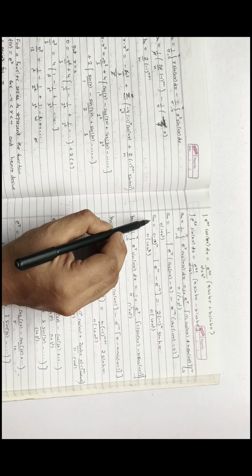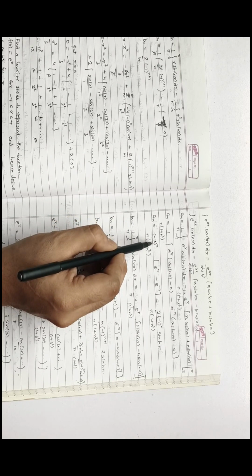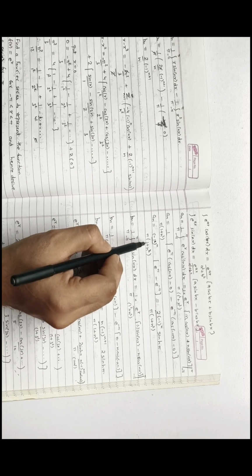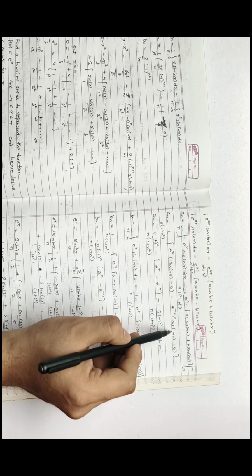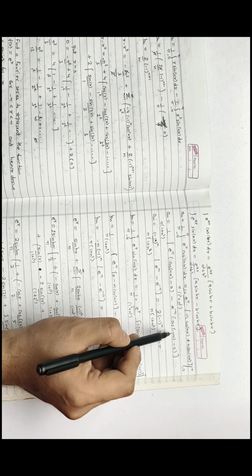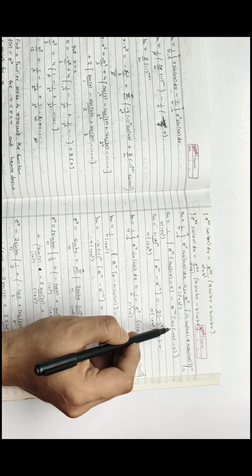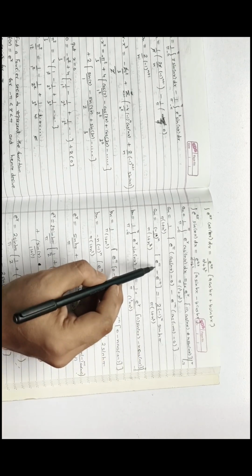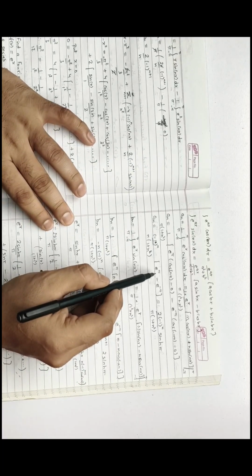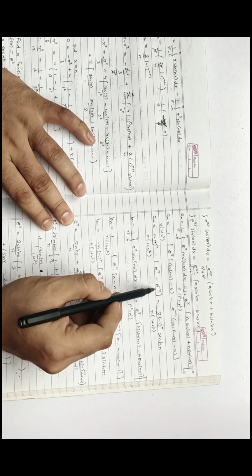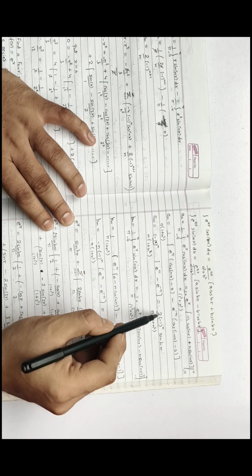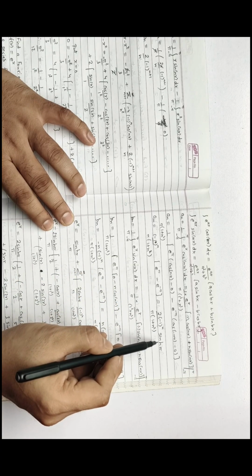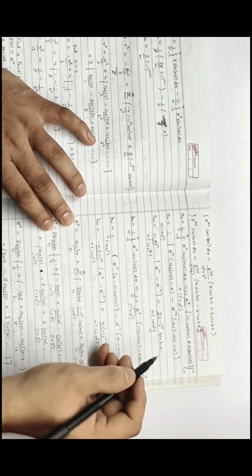So in this way, the value of an is equal to minus 1 to the power n upon pi (1 plus n square), because cos n pi gives minus 1 to the power n, and cos minus n pi is nothing but cos n pi, so it will again give me minus 1 to the power n. So here I am left with e to the power pi minus e to the power minus pi. This is nothing but 2 times sine hyperbolic pi. So 2 sine hyperbolic pi is the value of an.